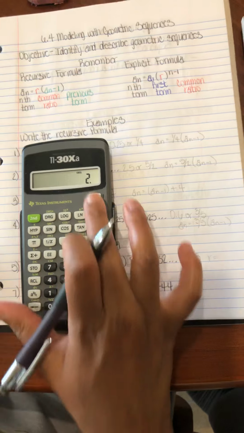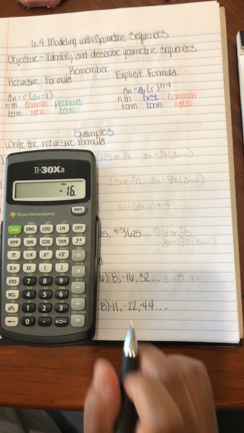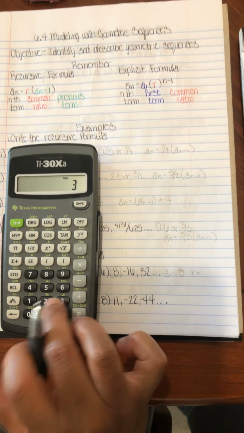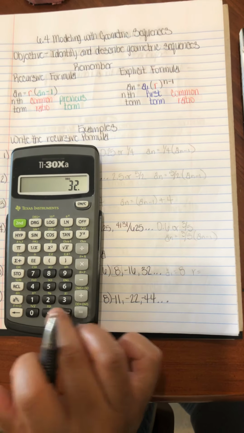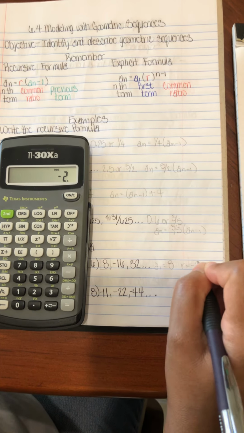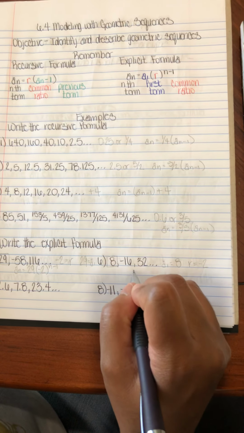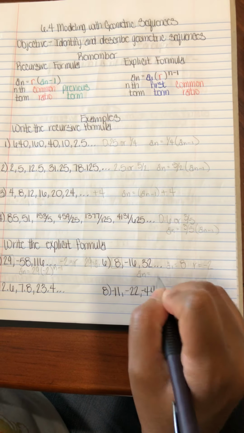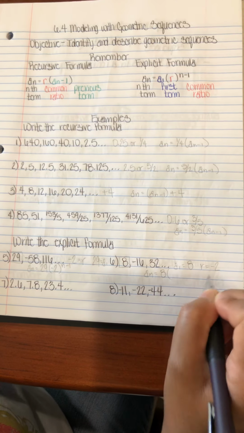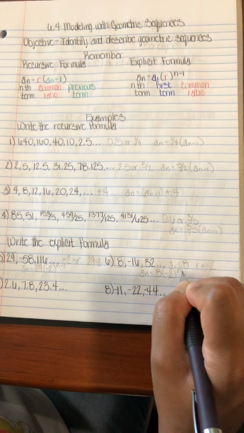Now all I need to do is find out what my r will be. So I'm going to do negative 16 divided by 8, which gives me negative 2. Negative 32 divided by negative 16 gives me negative 2. So again, my constant ratio is negative 2. So I'm going to say a of n is equal to my a of 1, which is 8, times my constant ratio, which is negative 2, to the n minus 1.